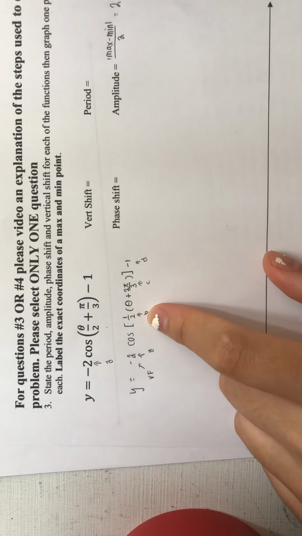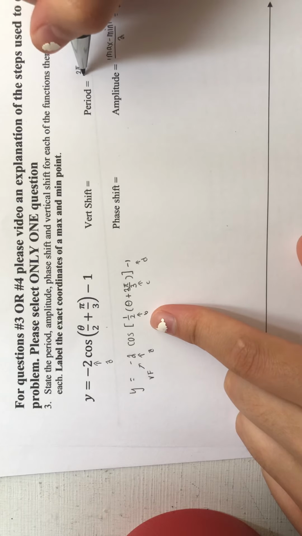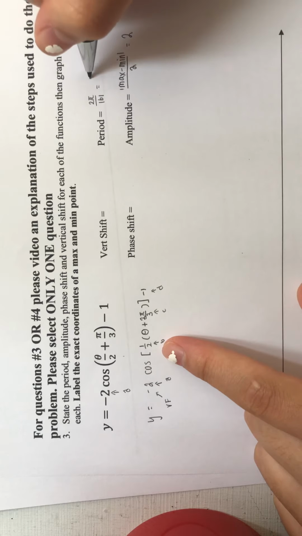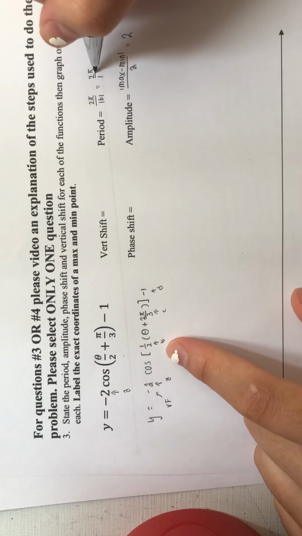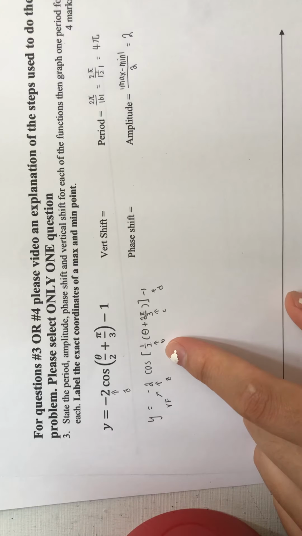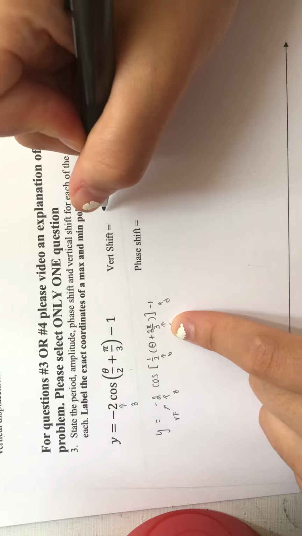And then we can figure out what the period is by using this equation. Period equals 2 pi divided by the absolute value of B. So this will be 2 pi divided by the absolute value of 1 over 2, and it will give us the value of 4 pi. Once we have found that, we can find the vertical shift.